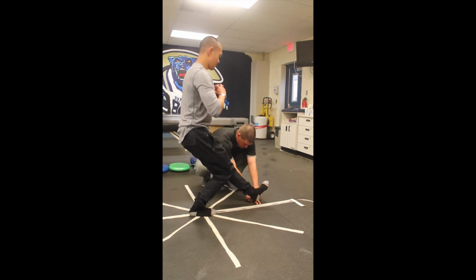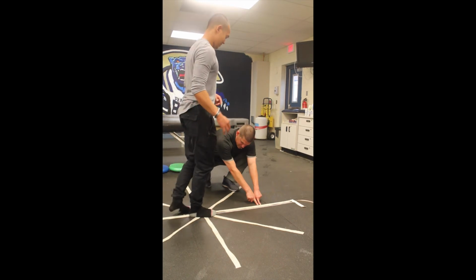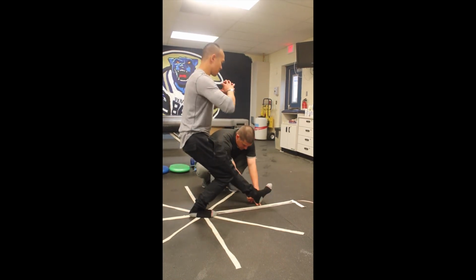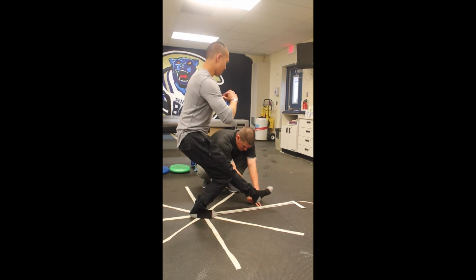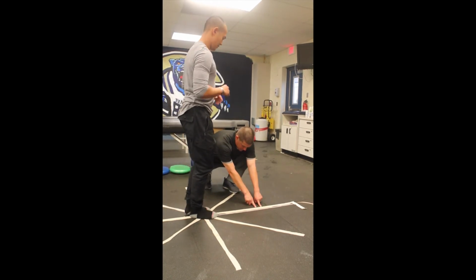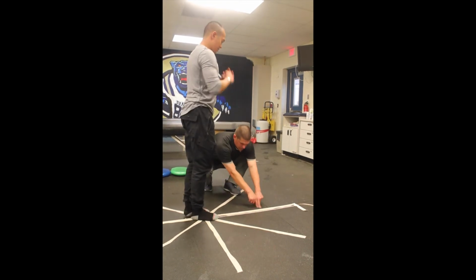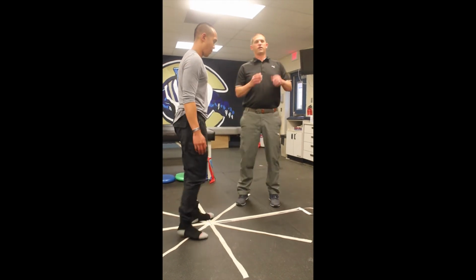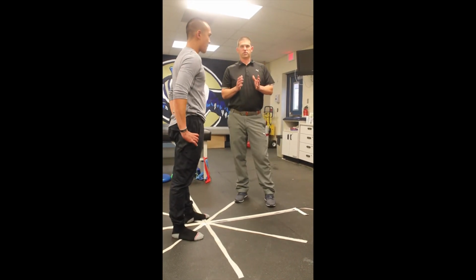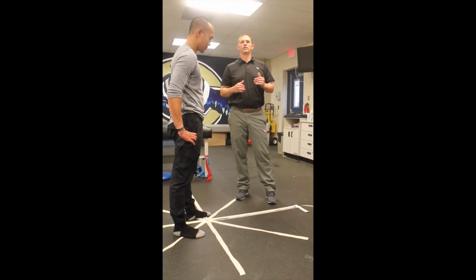Good. Go all the way back. That's okay. Good. All right. And what you're going to do is measure this difference between the two, and if there's a greater difference of 4 centimeters, then they have a postural or a lower leg deficiency.